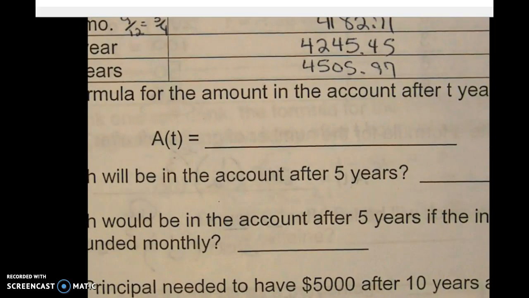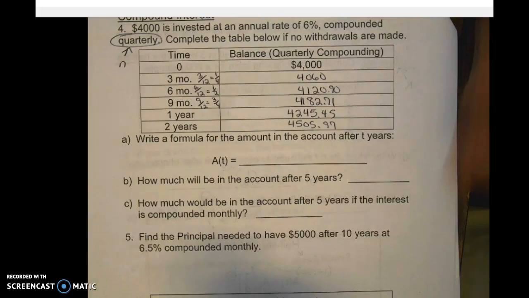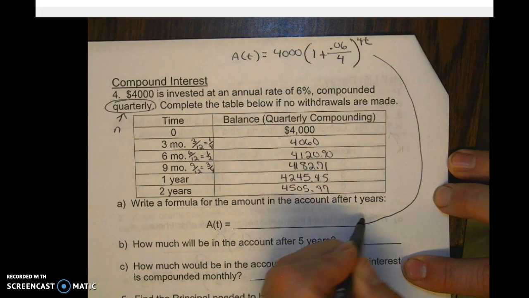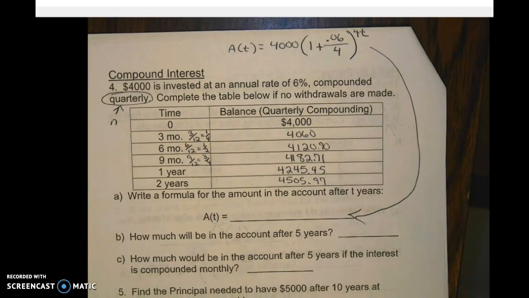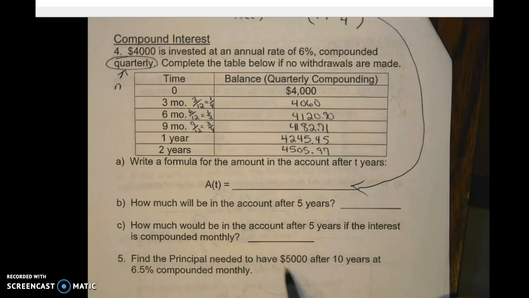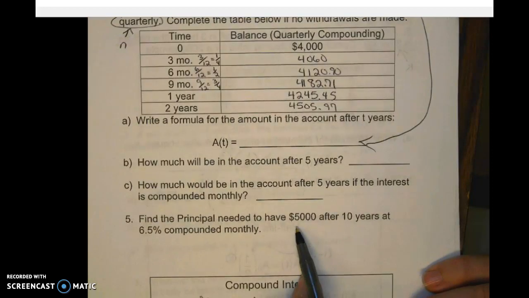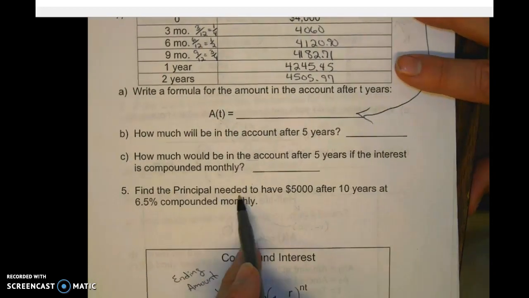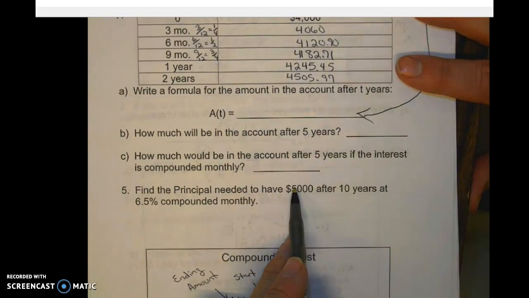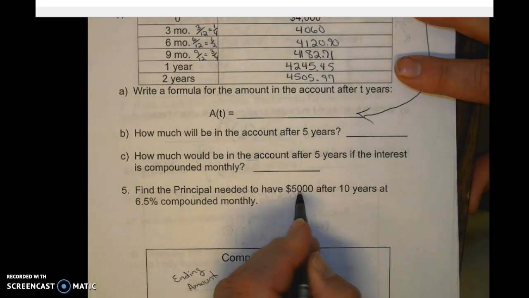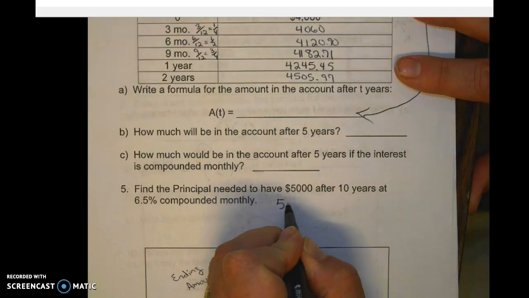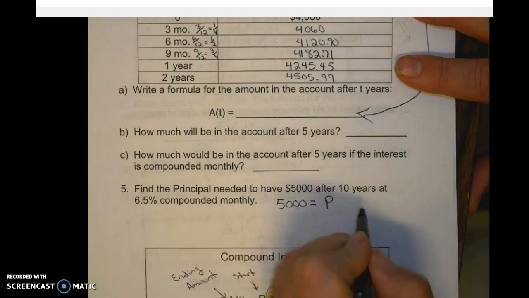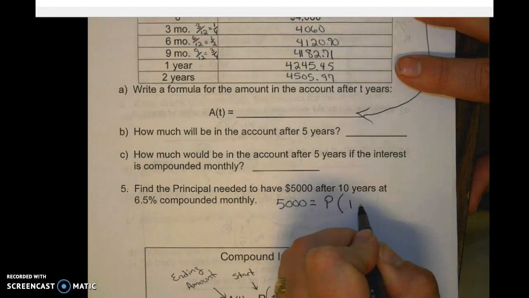So I already did the formula up on top. And then we would use that formula to answer these questions here or use the table. It says find the principal needed to have 5,000. So in this case, 5,000 is going to go ahead and go in the ending amount. And we would be looking for the principal in this case.